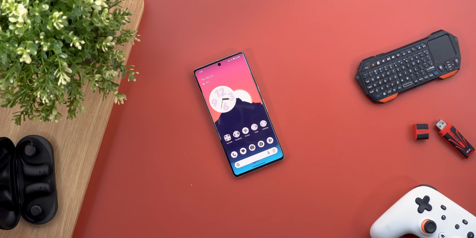So that's pretty much it for today. Those are all the new features in Android 14 QPR2 Beta 1.